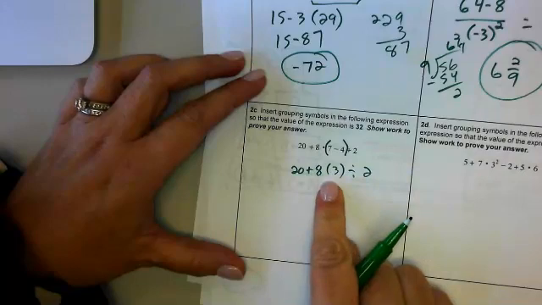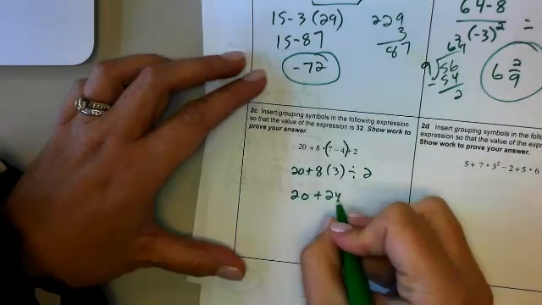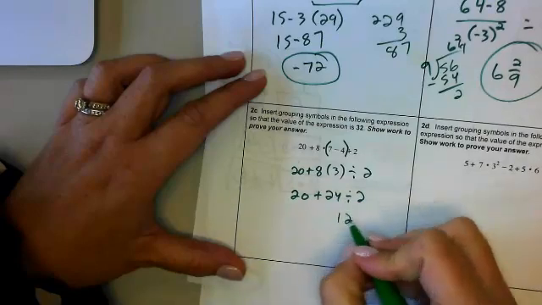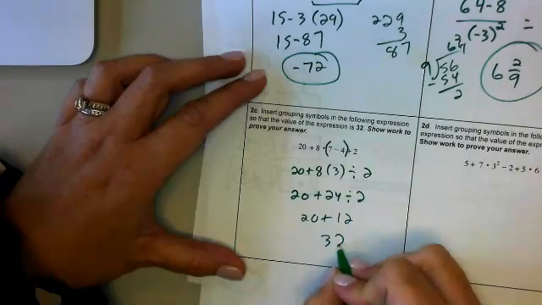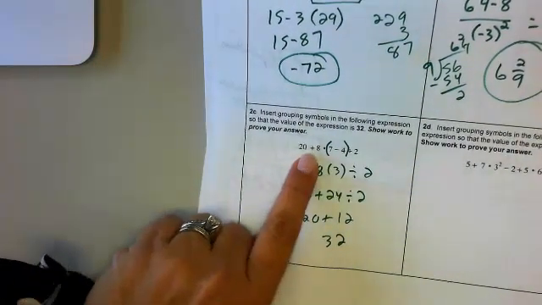Next, we're going to do multiplication division from left to right. 8 times 3 is 24. Division before addition, 24 divided by 2 is 12. Oh, look at that, 32, okay? And again, how did I do that? There was no rhyme or reason. I was just kind of putting parentheses at different spots.